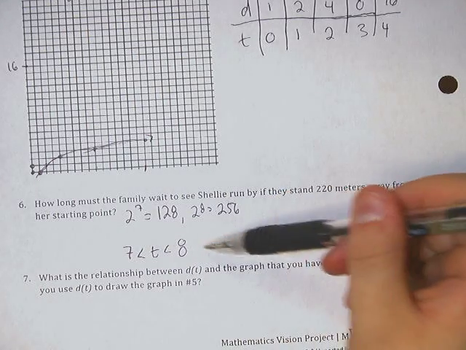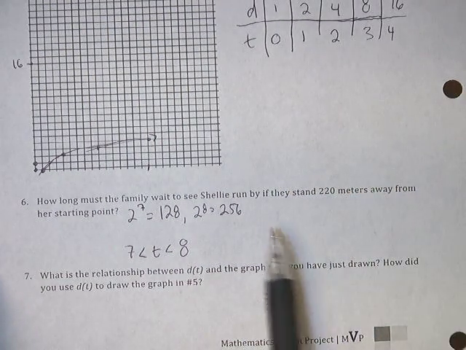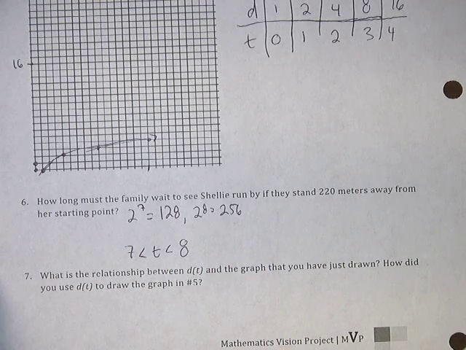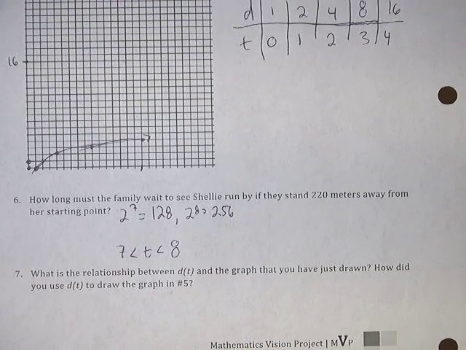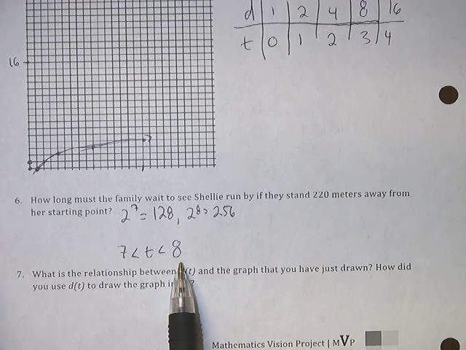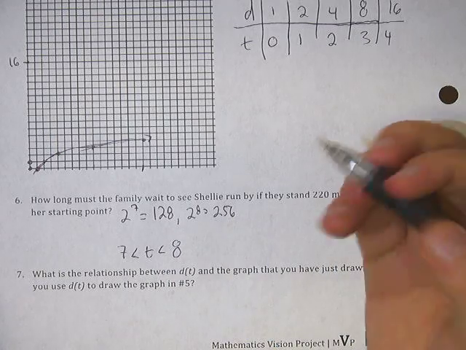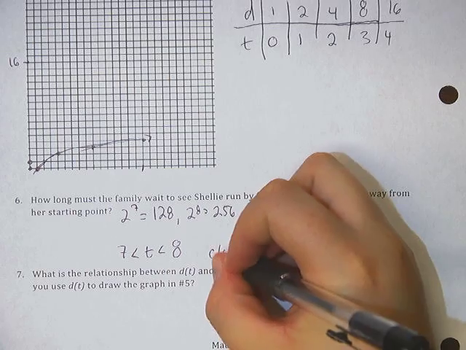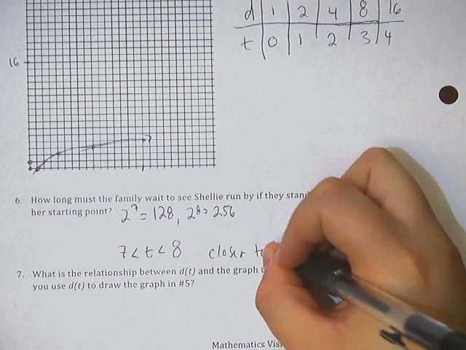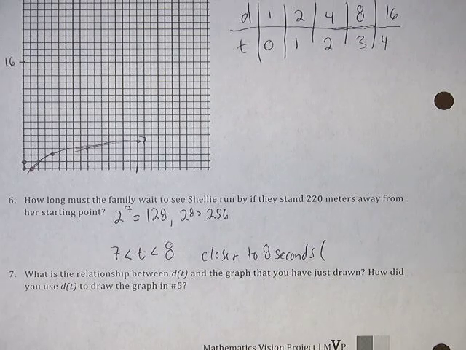Now if we want to go 220 meters, we know that she's probably going to have to wait sometime between 7 and 8 seconds in order for them to be able to see her. Now here's a quick gut check. If I know 128 and 256 are my two big numbers that I'm in between, which one do I think it's going to be closer to? 7 seconds or 8 seconds?